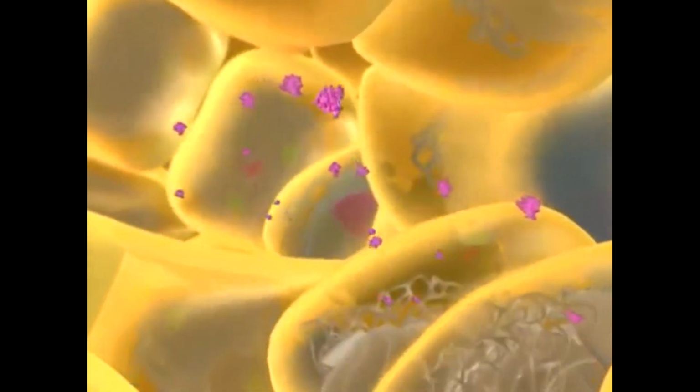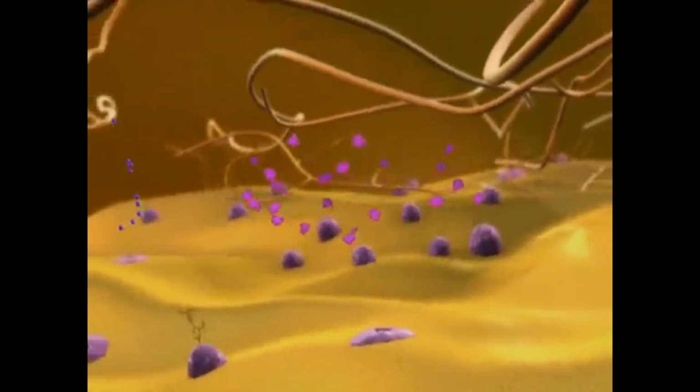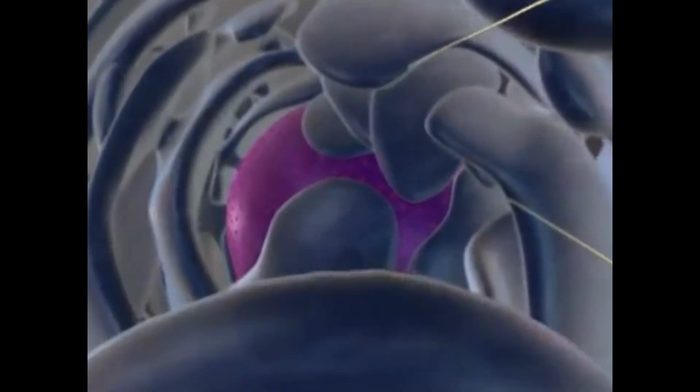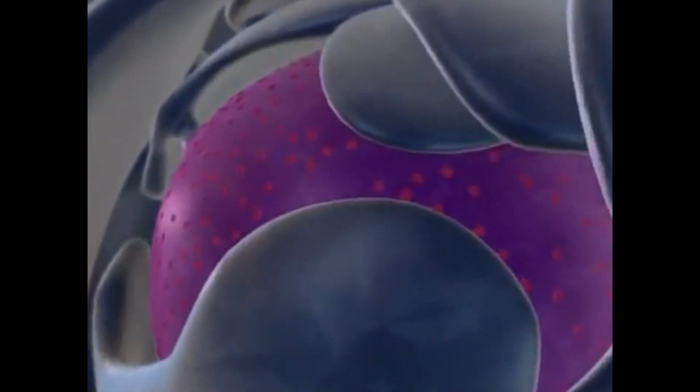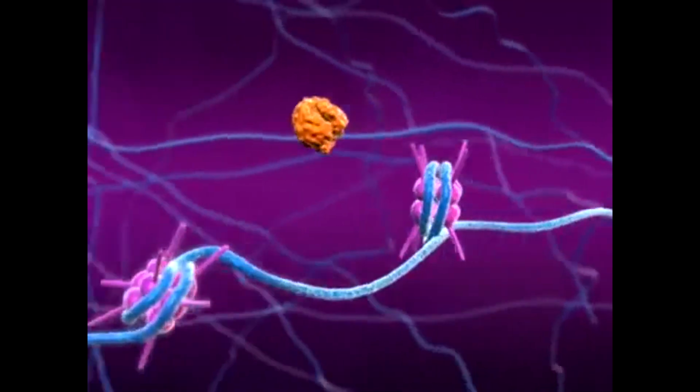Cells in her pancreas respond to the increasing amount of sugar in her blood by releasing insulin, a small protein that regulates blood sugar levels. Let's go inside one of these cells to see how this protein is manufactured. The instructions for making insulin are coded by a segment of DNA in the nucleus.